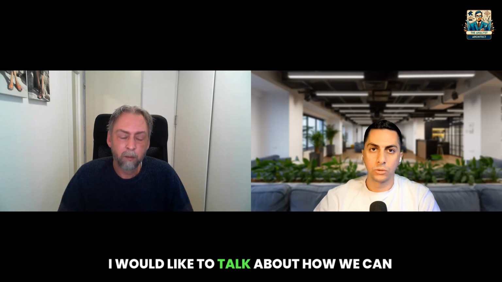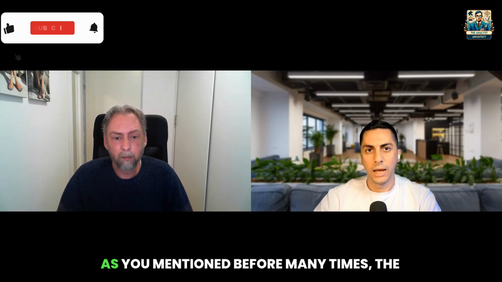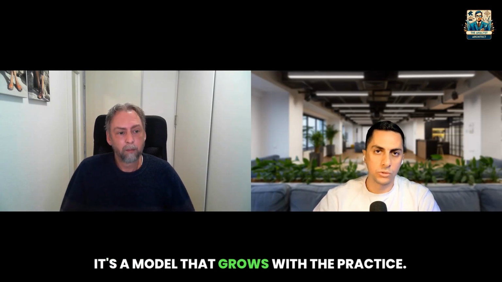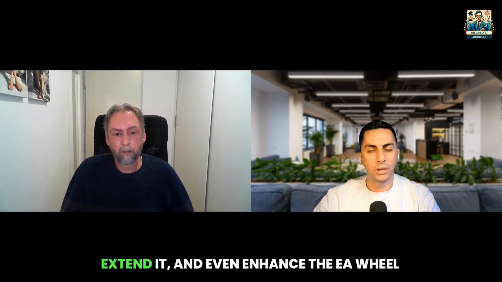Now we have explored how to execute and control the enterprise architecture work in general. I would like to talk about how we can evolve this approach itself. As you mentioned before many times, the implementation wheel is not meant to be static. It's a model that grows with the practice. So let's look at how architects can tailor it, extend it, and even enhance the EA wheel with modern technologies like AI.